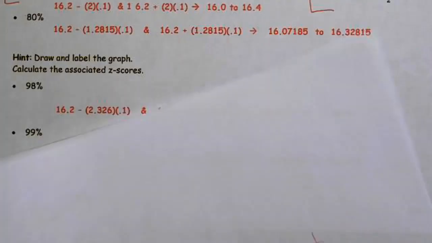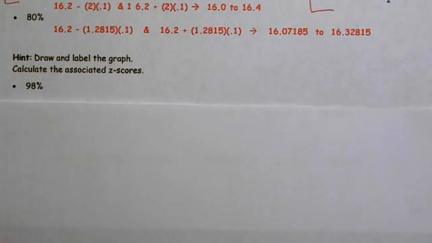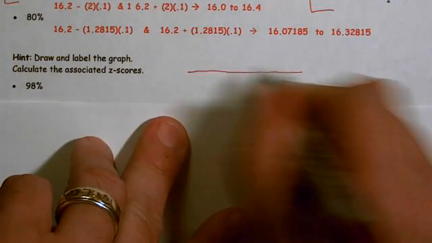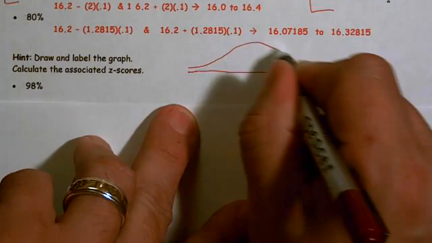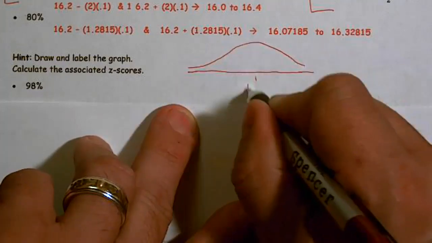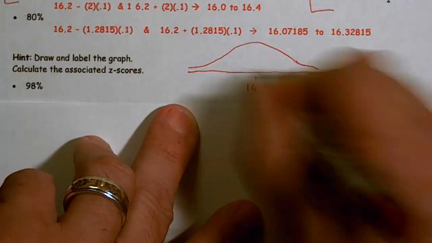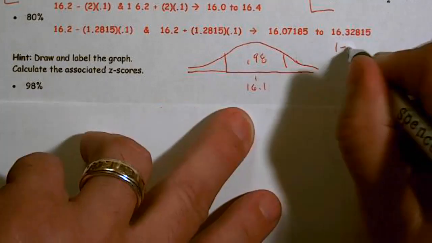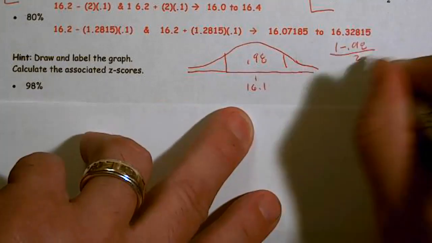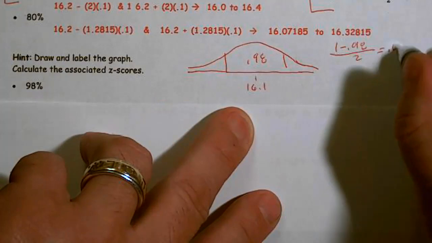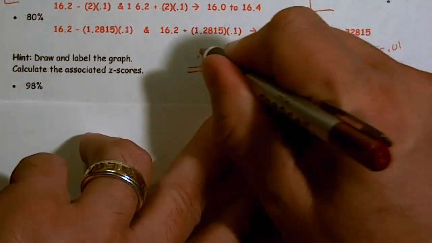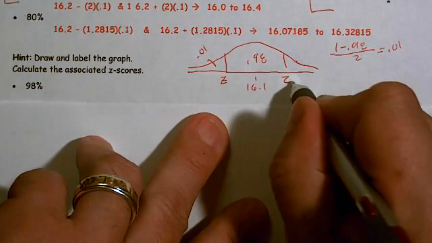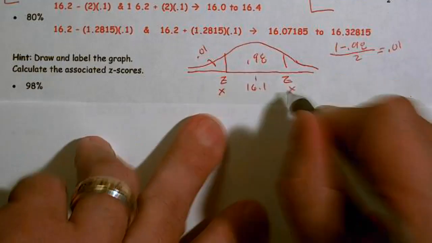So now we ask you to do it for 98%. Well, at 98%, we know that we're at 16.1. This is 0.98. 1 minus 0.98 divided by 2 equals 0.01. So this is 0.01. All right. And I need to find this z and this z, this x and this x.